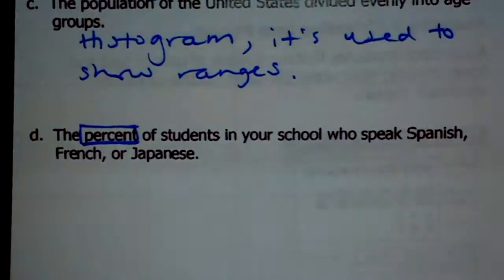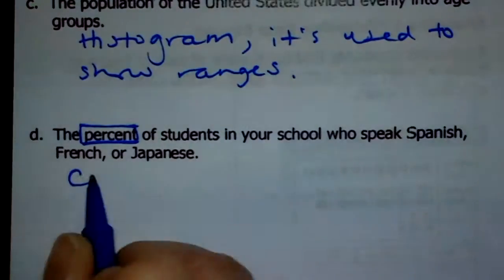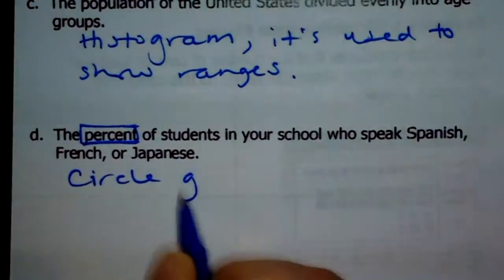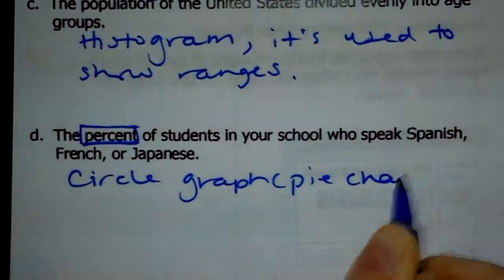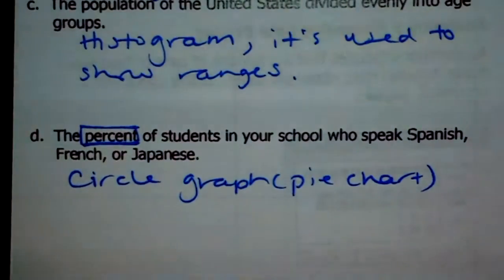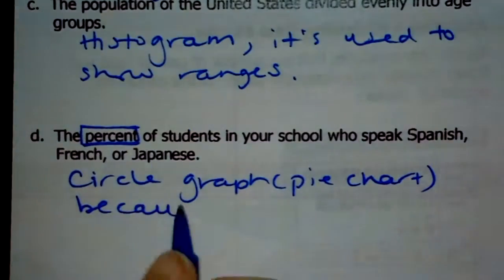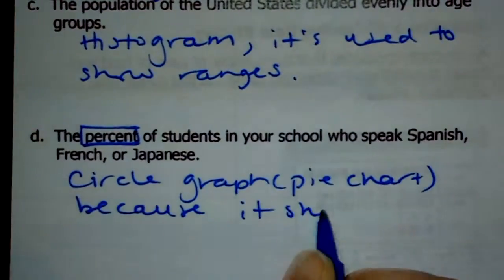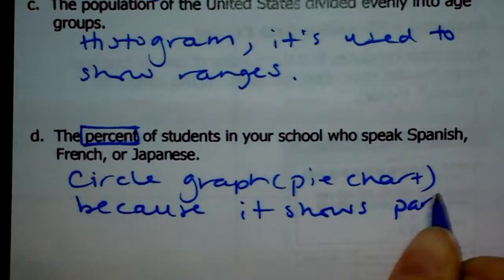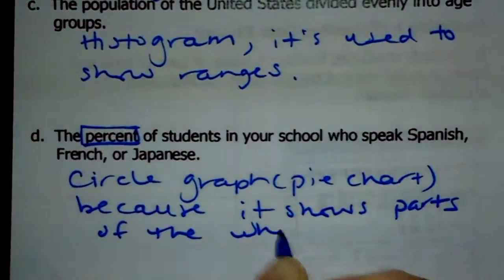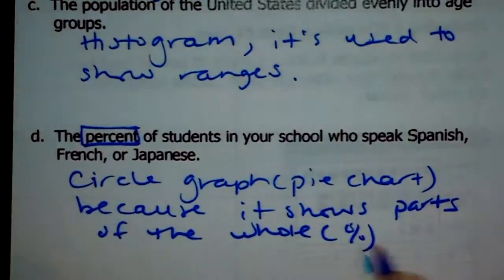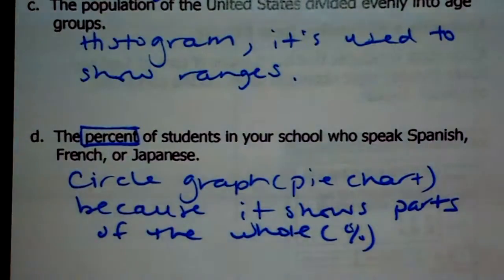Hopefully pie chart is shouting out at you, or circle graph. I don't care which one you call it. Circle graph, pie chart. I would use that one because it shows parts of the whole. In other words, pie charts are used to give me that percent.